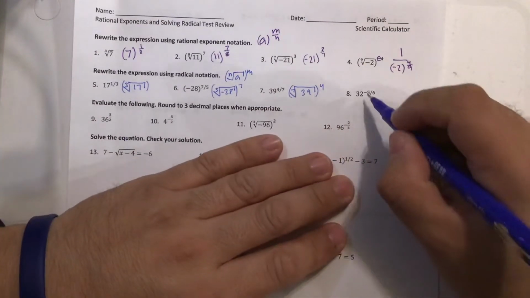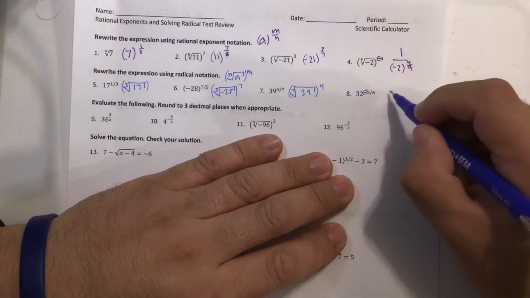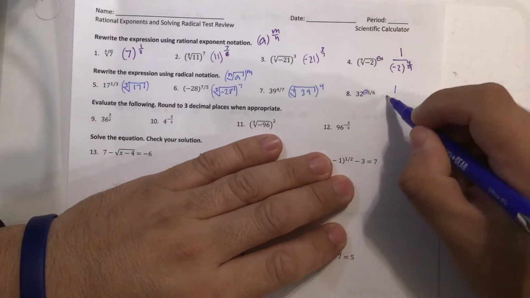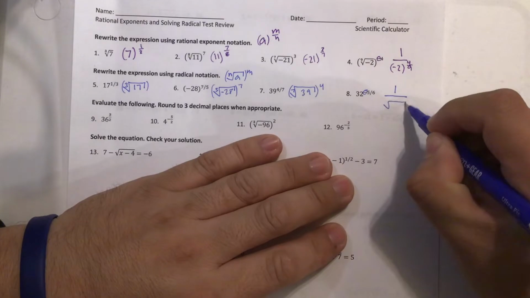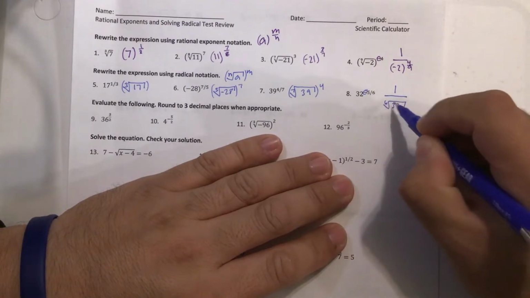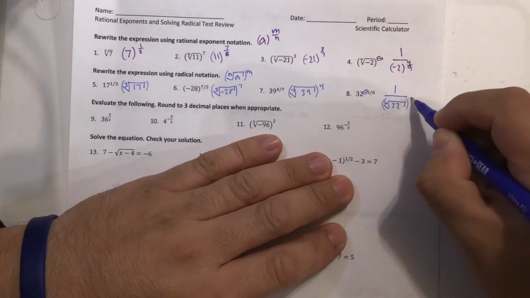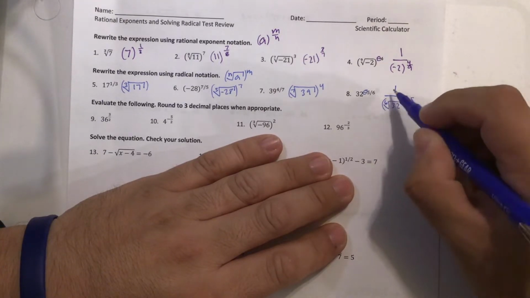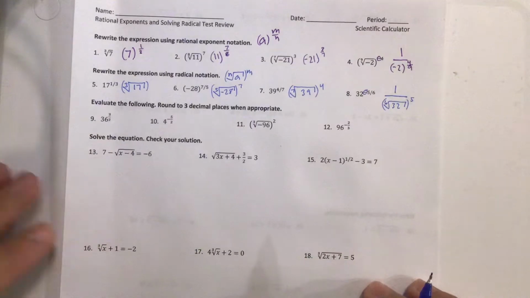And you'll notice this one has a negative exponent, so we do need to move it to the bottom. There's no number on the outside, so we put 1 over. So here's our radical sign. The 6th root, radicand is 32, and our power is the 5th power. Notice it is positive now because when we moved it to the bottom, the exponent that was negative became positive.